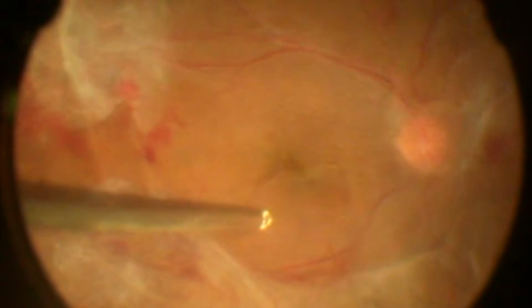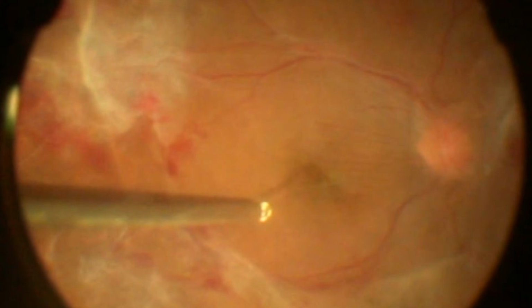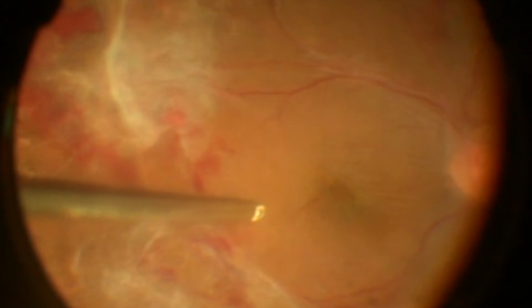At this point, the vitreous cutter is used to isolate the area of vitreomacular traction. By increasing the vitrectomy probe cutting rate and decreasing the vacuum, adequate control is achieved at this stage to avoid inadvertent traction on the macular region.